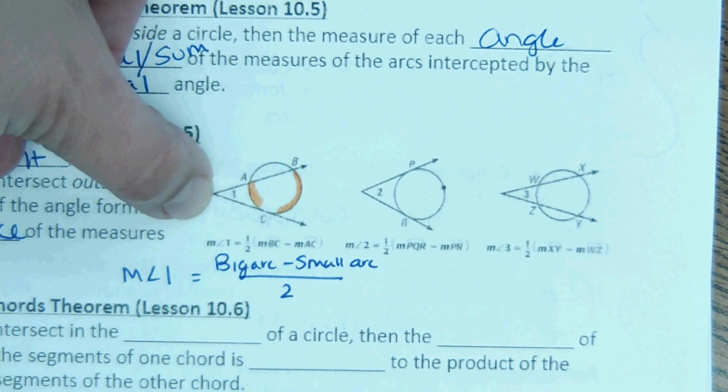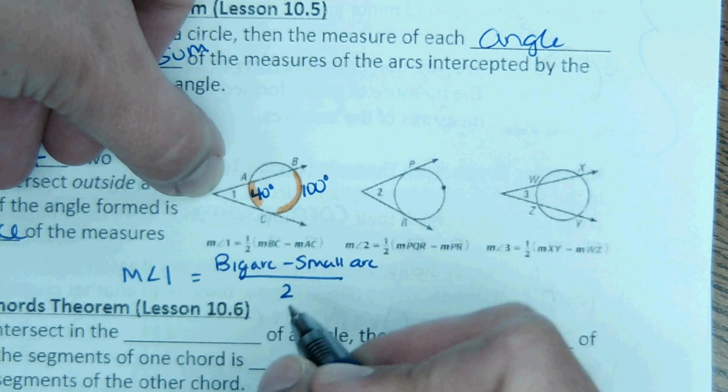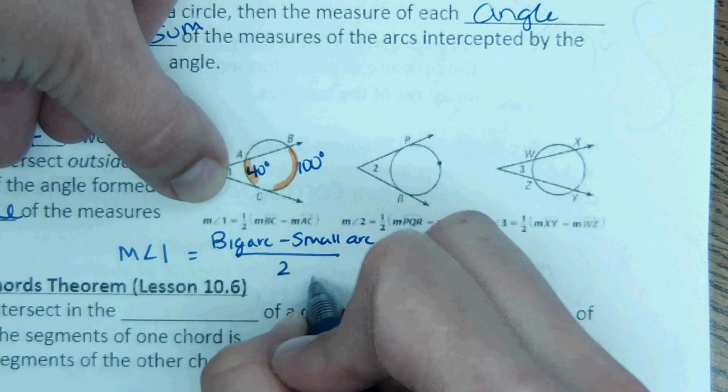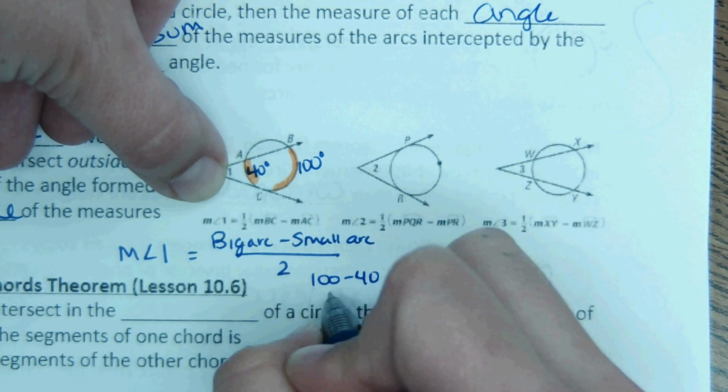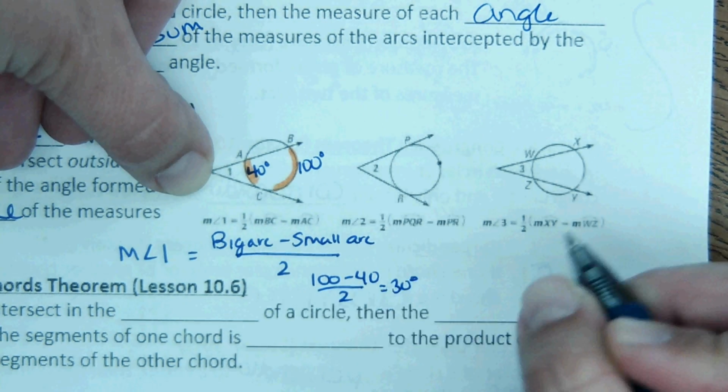So for example, if this was 100 degrees and this was 40 degrees, you do 100 minus 40 divided by 2, and you get the answer for the angle measure.